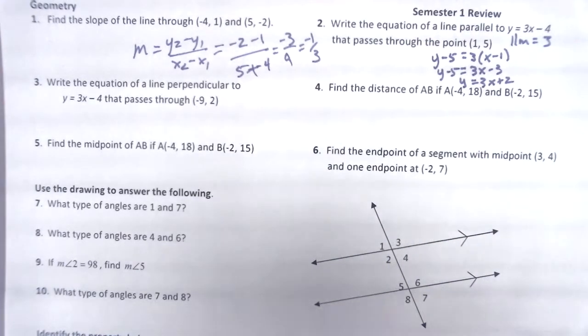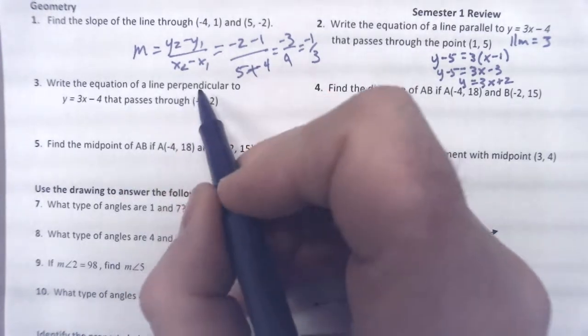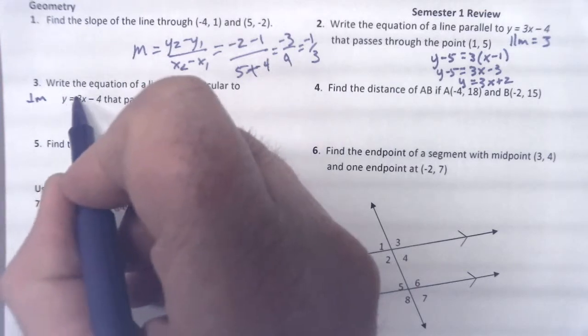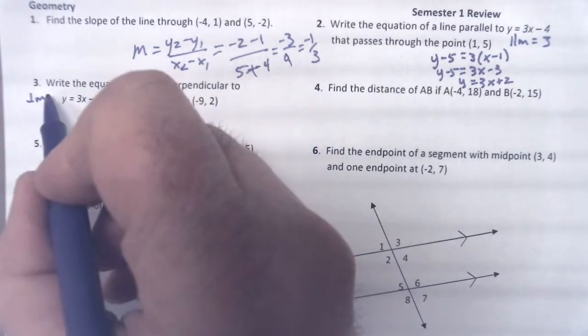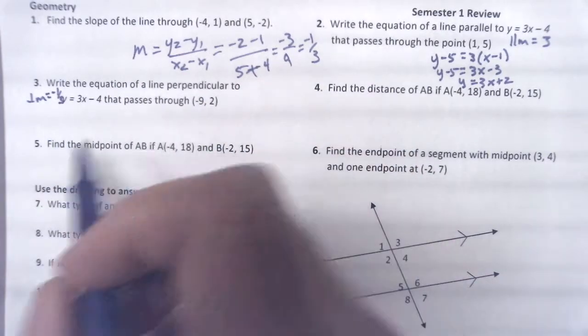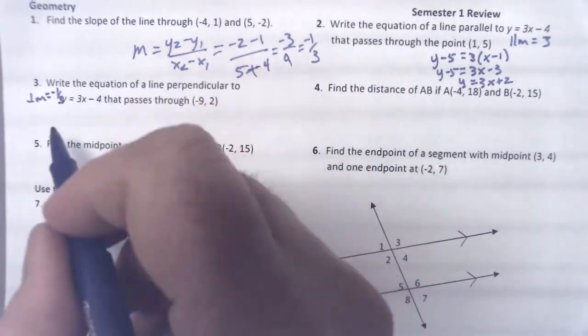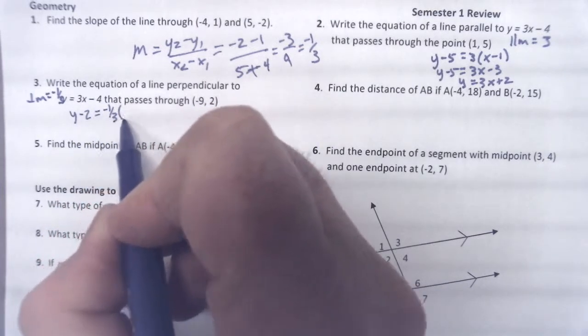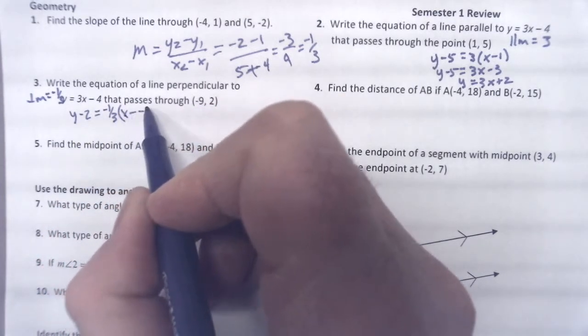For number 3, we're finding the perpendicular slope. My perpendicular slope would be the opposite reciprocal of what's given here, so I'm going to have negative 1/3 as my slope. Again, I'm going to plug that into point slope form. So y minus 2 equals negative 1/3 times the quantity x minus negative 9.